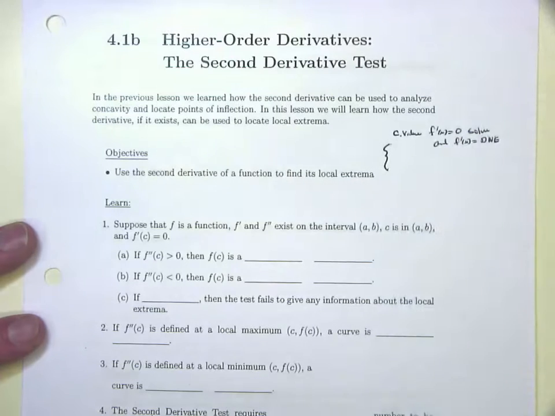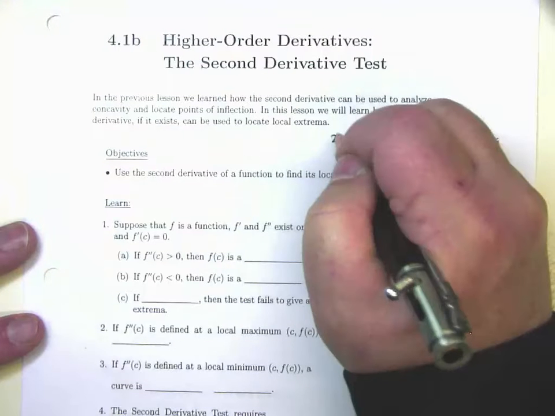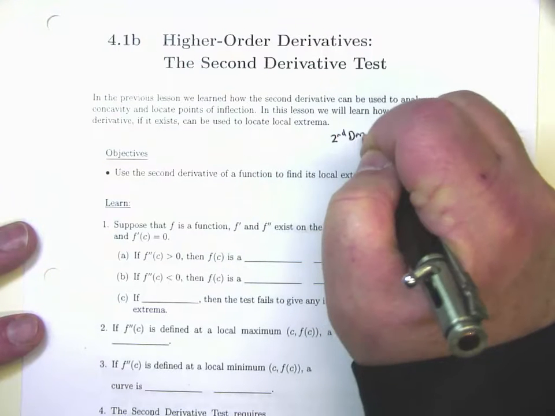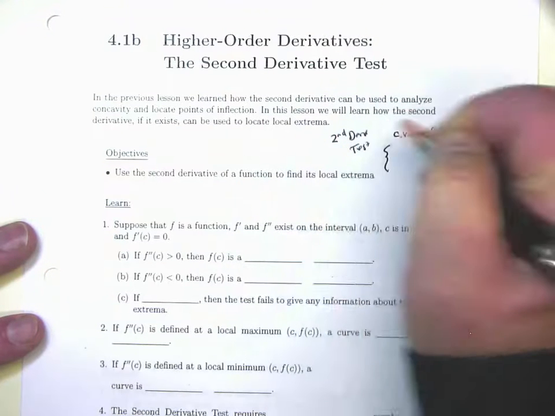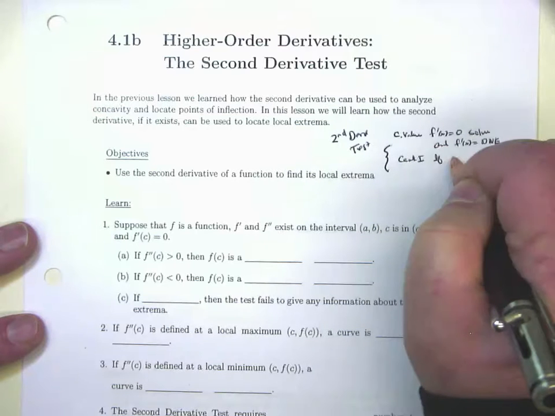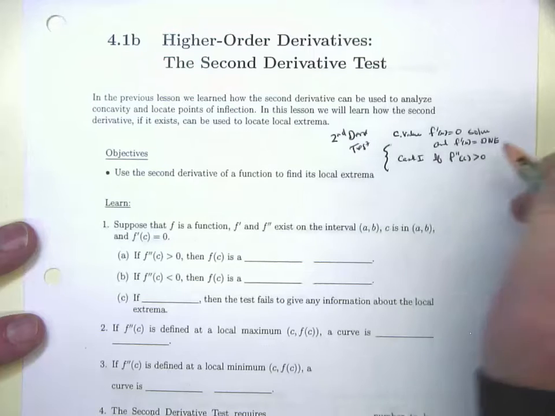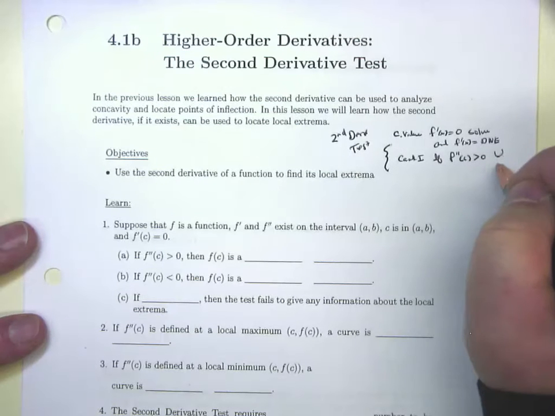And then there were two cases. This is called the second derivative test. Case 1: if the second derivative at your critical value is greater than 0, that means it's going to be concave up. That means you're going to have a local minimum.